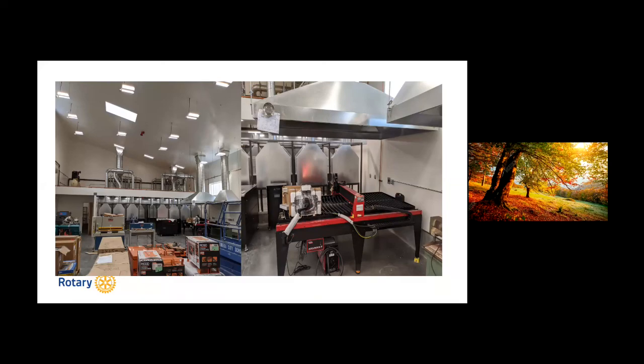The red thing on the right looks to me a lot like a ping pong table, but they assured me that's not what that is.